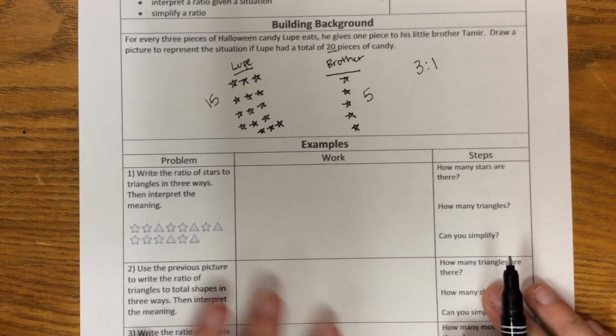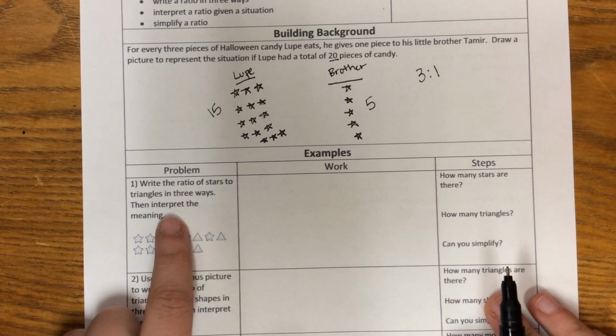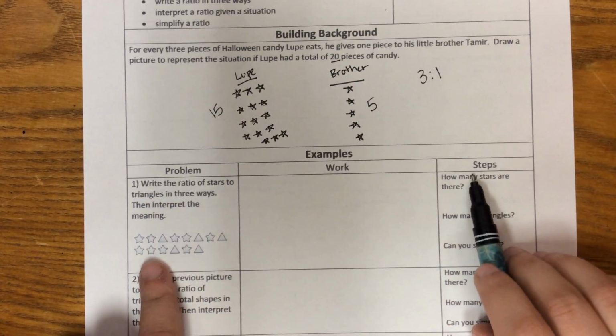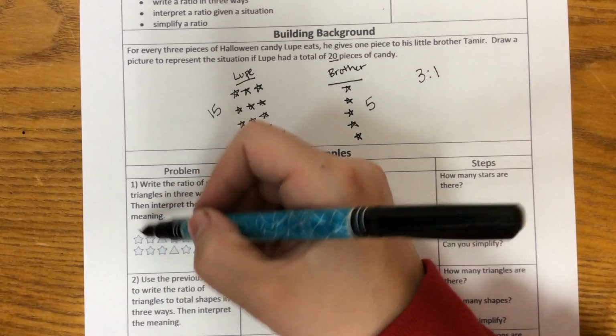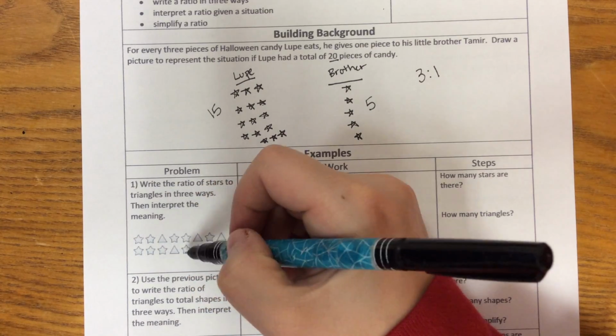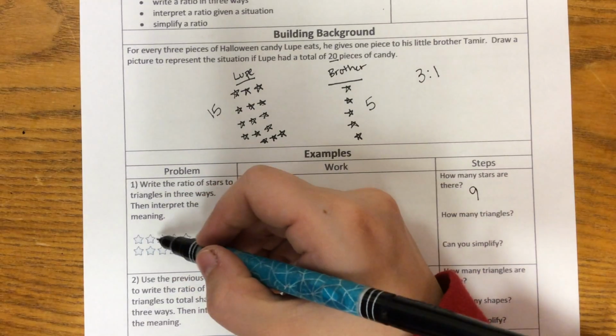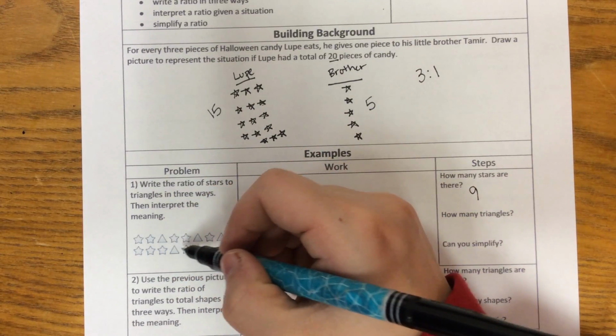Okay, here we go. So write the ratio of stars to triangles in 3 ways, then interpret the meaning. So first thing we're going to do is how many stars are there? So there's 1, 2, 3, 4, 5, 6, 7, 8, 9. So there's 9 stars. How many triangles? 1, 2, 3, 4, 5.